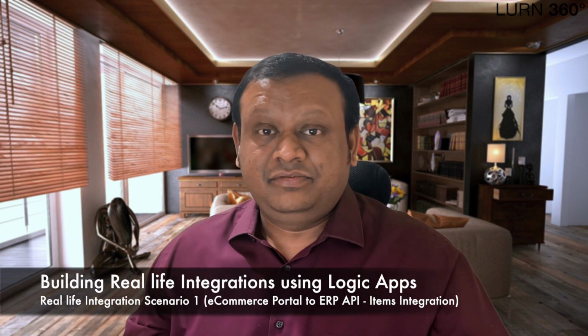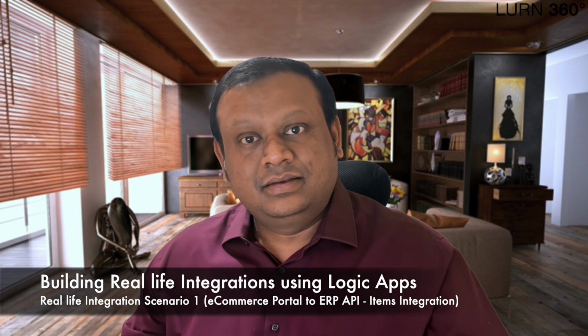As we've discussed previously, going forward we are going to build upon various real life integration scenarios. We are going to take an example from an actual business case, and we'll build upon that.